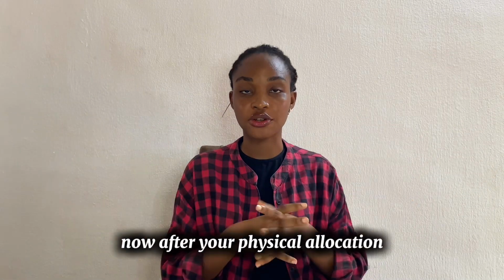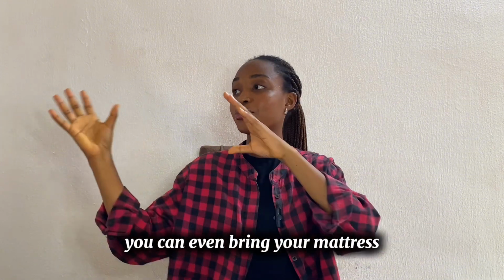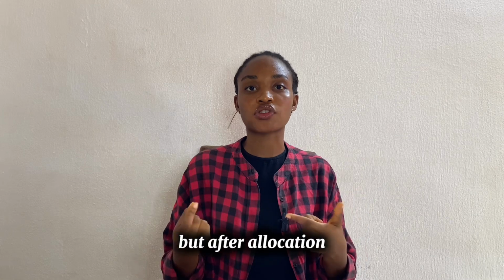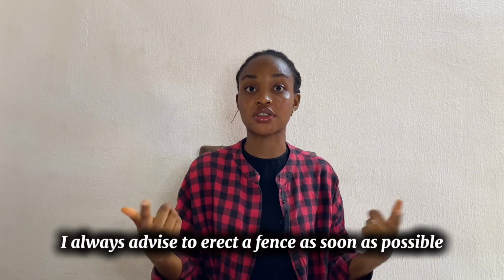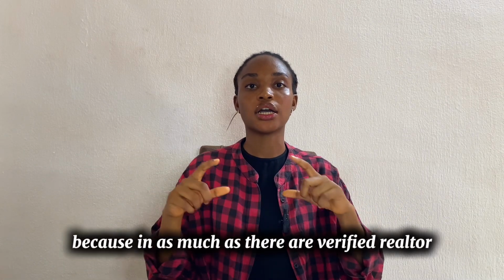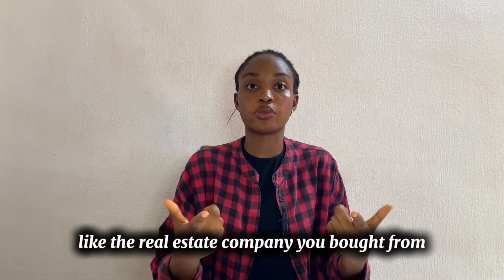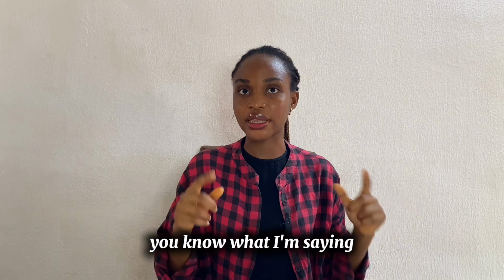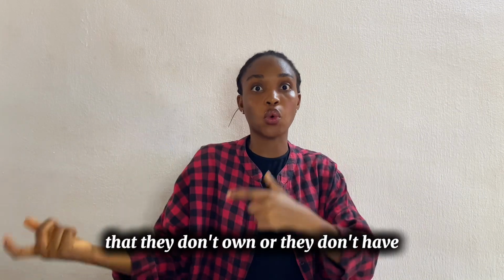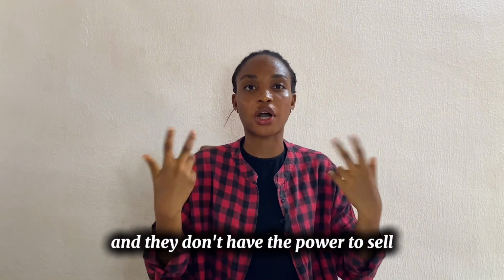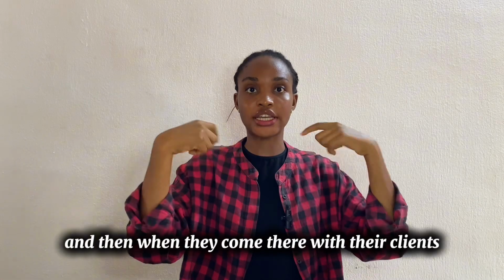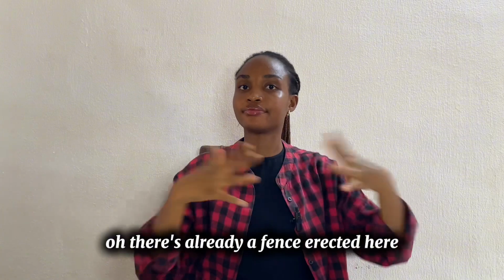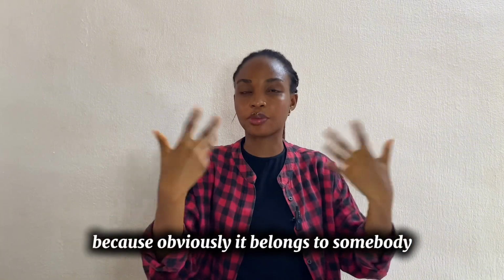Now, after your physical allocation, you can do whatever you want on that land. You can even bring your mattress and keep it on that land and sleep there every single day. But after allocation, I always advise to erect a fence as soon as possible, because in as much as they are verified realtors, like the real estate company you bought from that have allocated your property to you, there are also the other ones, you know what I'm saying, that will come and want to sell properties that they don't own or they don't have, and they don't have the power to sell. And then when they come there with their clients for physical inspection and they see that, oh, there's already a fence erected here, the client will not be able to buy because obviously it belongs to somebody.